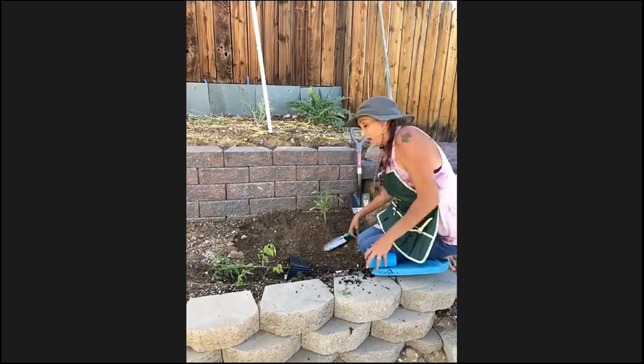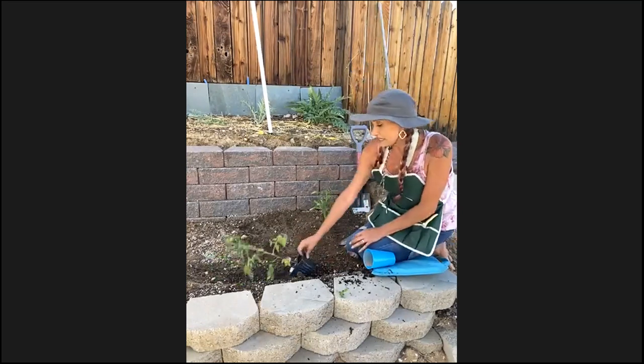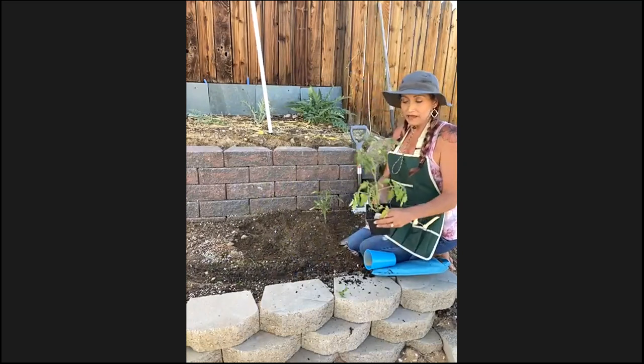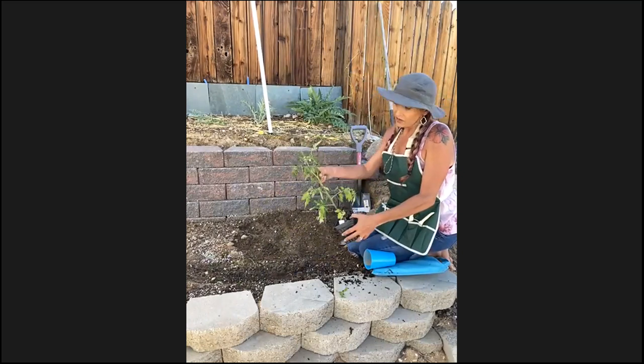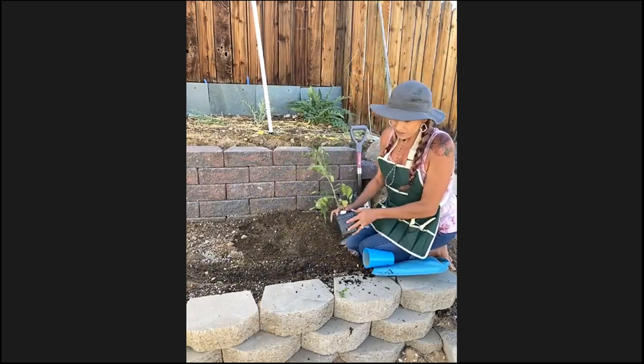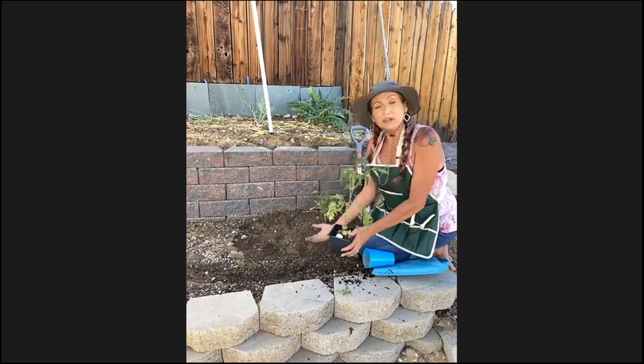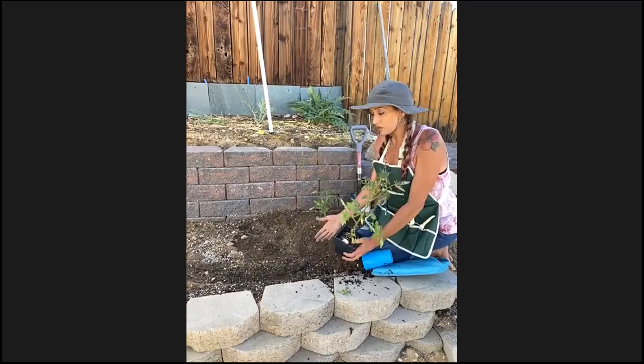Okay, and the next one is the trench planting, and as you can see, this is a little bit leggy, and I want to bury it deep, but I don't want to dig that deep. And another benefit to trench planting is right at the surface, so you can take more water and nutrients quicker.